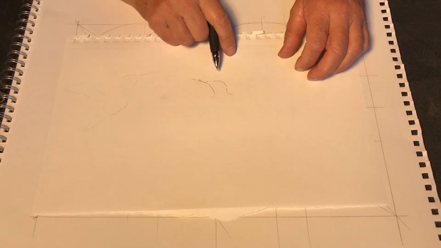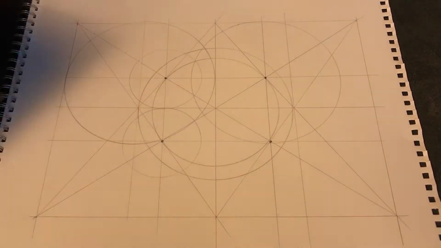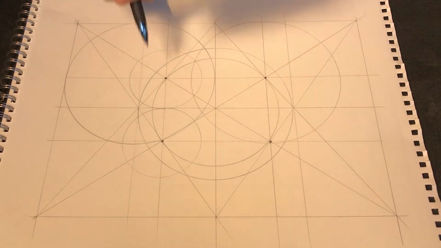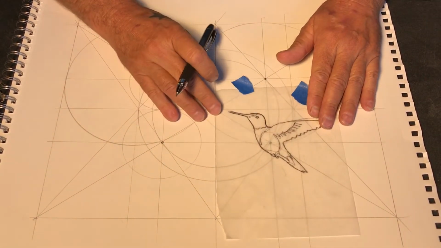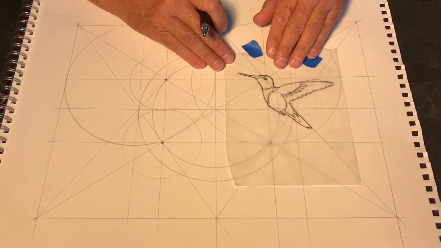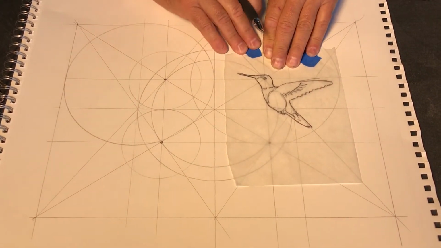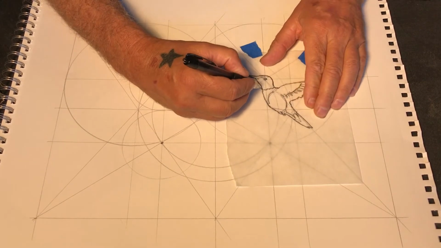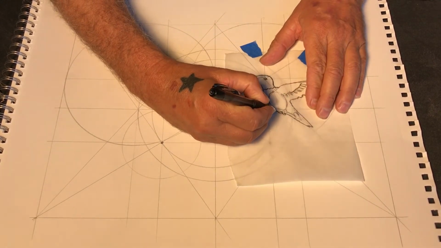So that's my transfer. Then over here is where I'm going to figure out where I want my hummingbird, and I'm going to transfer. I'll put the hummingbird's eye right there. I'm going to tape it so it doesn't move, and then I'm going to transfer this by just lightly drawing over.